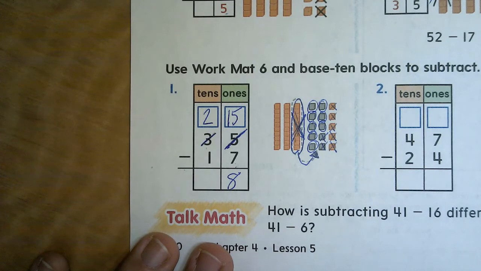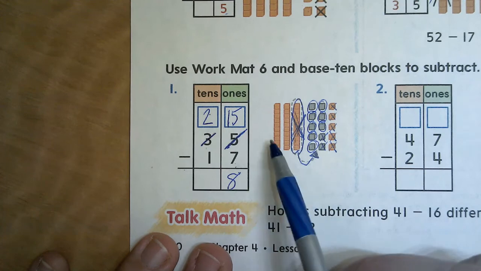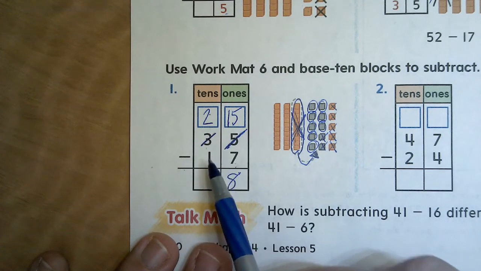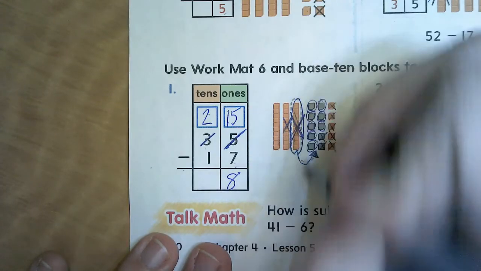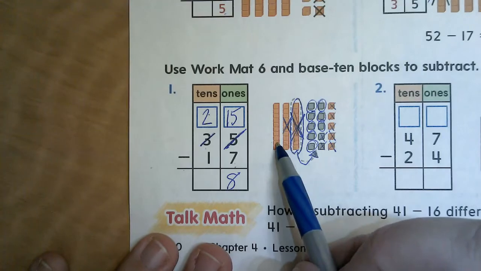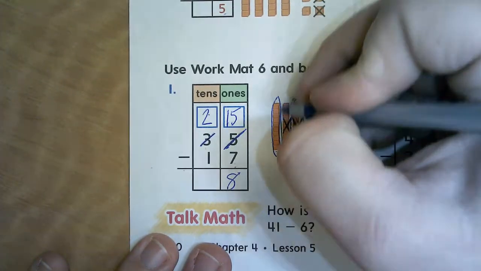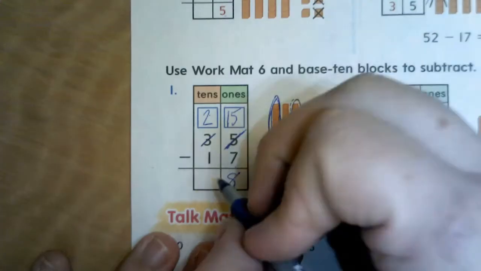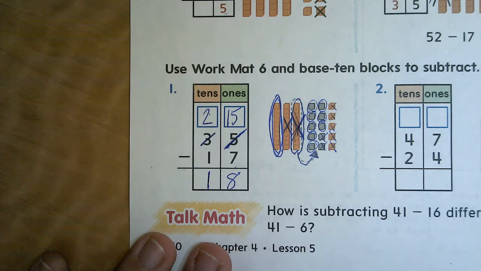But I'm not done yet. I need to go over to my tens place. I have 2 tens here, but it tells me I need to take away 1 more. So I'm going to cross off 1 more because it asked me to take away 1. I had 2 tens. I took away 1. What do I have left? I've only got this 1 left. So there's only 1 left. So 18 is going to be my answer there.